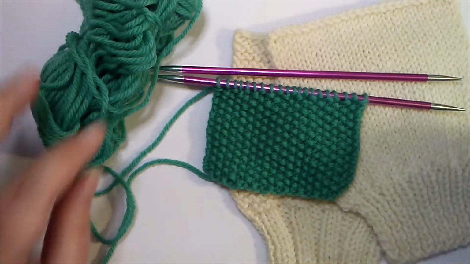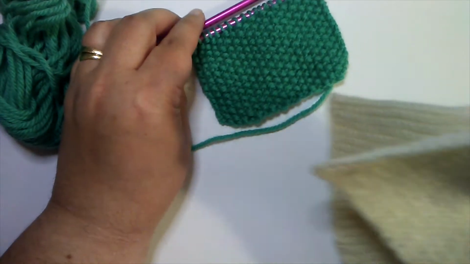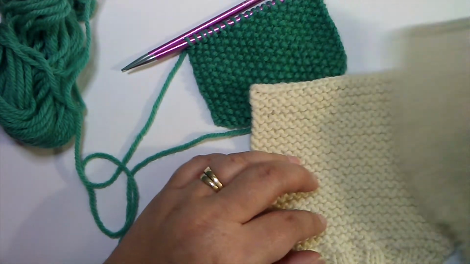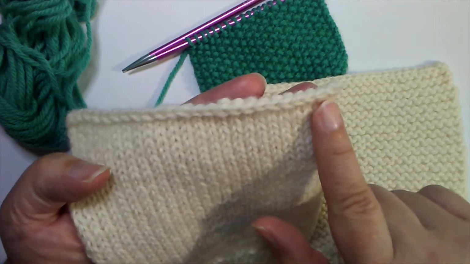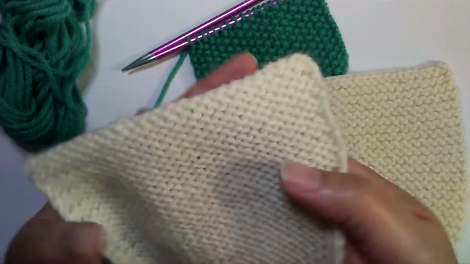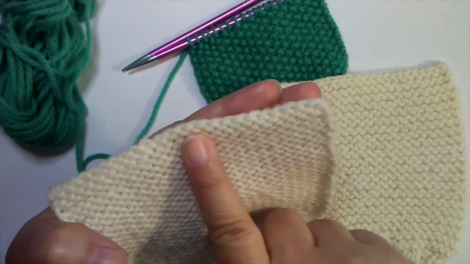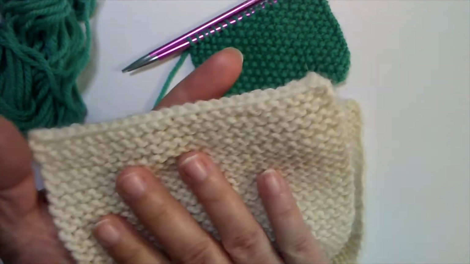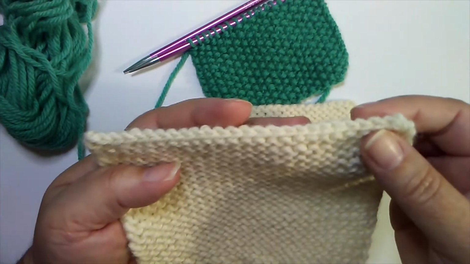So what does binding off in pattern mean? All it means is that you're continuing the pattern by either knitting or purling the stitch as you bind it off. So if I were to bind off in stockinette, I would knit my stitches and bind them off as I worked across the row. If I were binding off in reverse stockinette, I would purl the stitches and bind them off as I worked across the row. The same goes for garter. Garter stitches knit every row, so I would knit, and as I knit, I would bind them off.